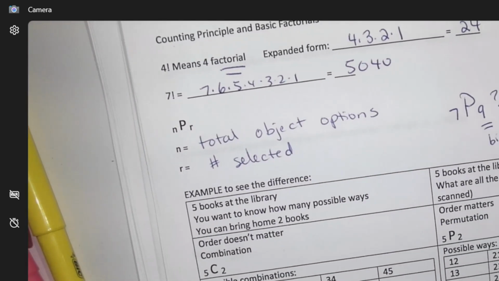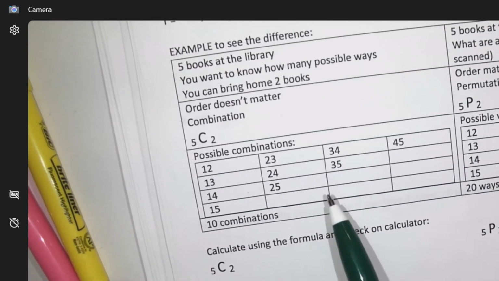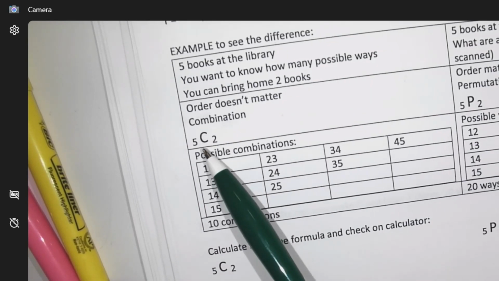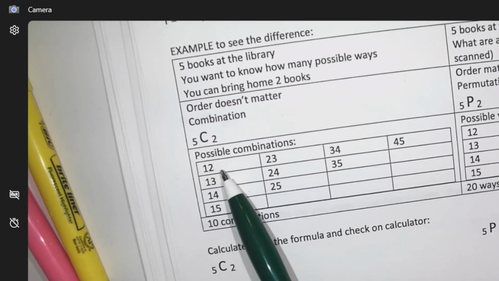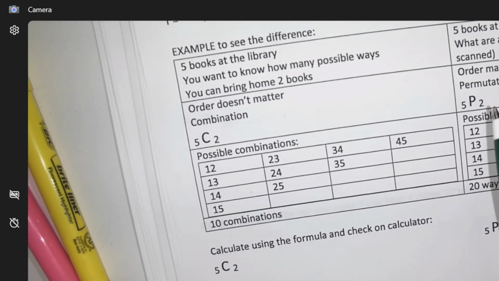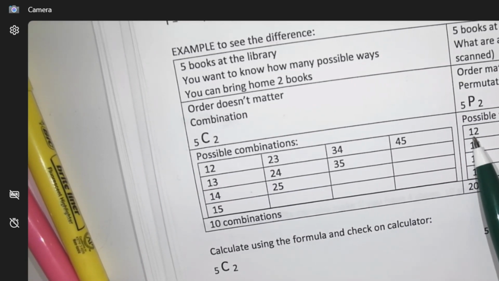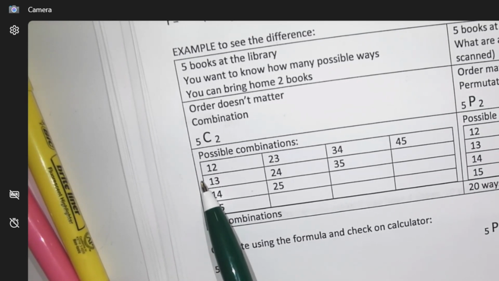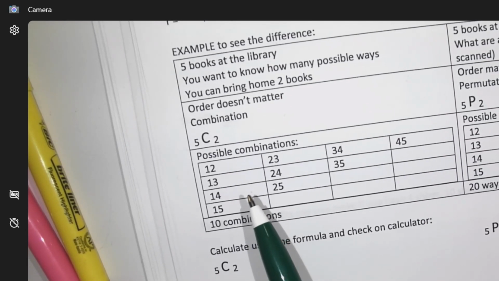Okay, so I kind of just broke that down on your paper with just an example of library books. So the same thing. There was 5 books to choose from, and I needed to pick 2. So here's all my combinations. But then when I did permutations of those 2, I could pick 1, 2, or 2, 1. Versus here, you can see that if I pick 1, 2, picking 2 and 1 isn't something different in a combination.